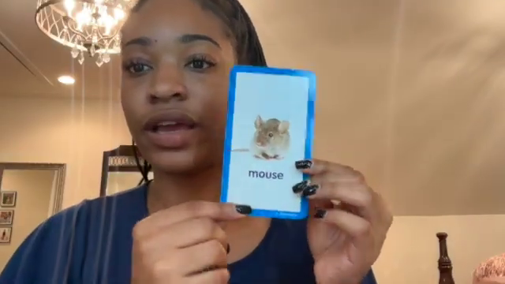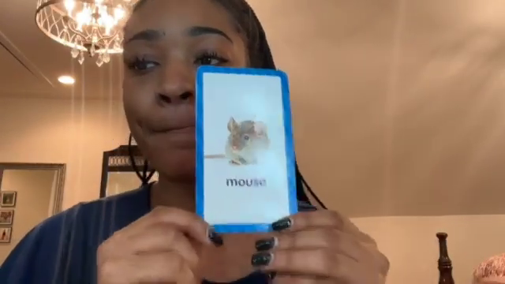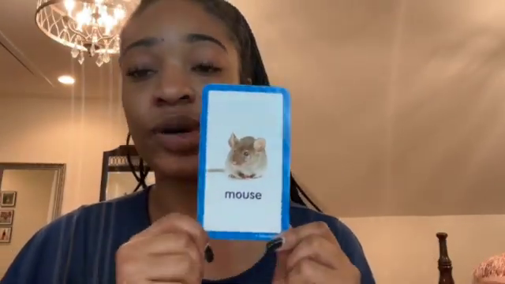My third activity is called the bridge game. This also will be in a small group setting. In this activity, I will hold up a toy mouse, or like I have right here, a picture of a mouse. I will tell my students this is a mouse. I will ask them, what is the name of this animal? And they will tell me mouse.